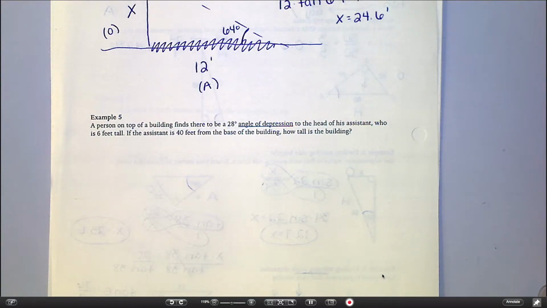And you're going to automatically want to label this angle. This is not an angle of descent or an angle of depression. Angle of descent or angle of depression always come from a horizontal line. You always have to go from a horizontal line downward. So I just wanted to cover that before we launched into this problem.